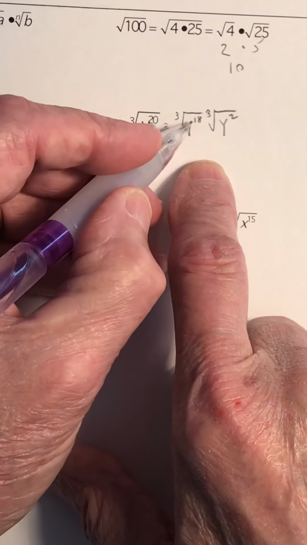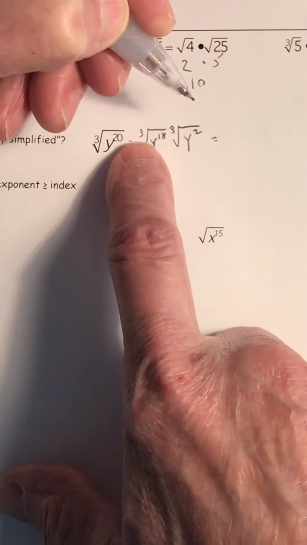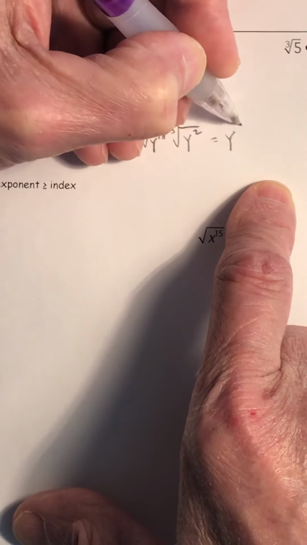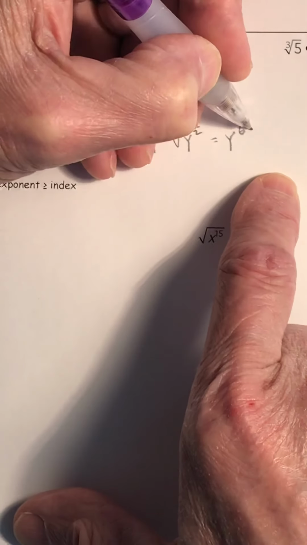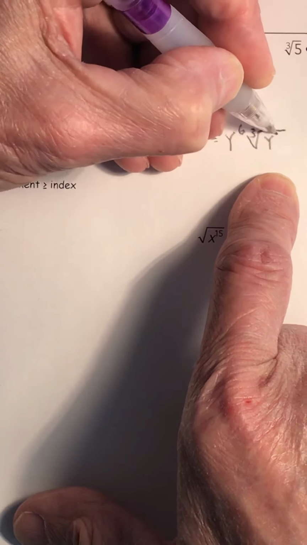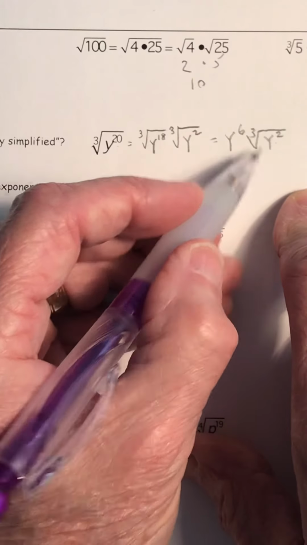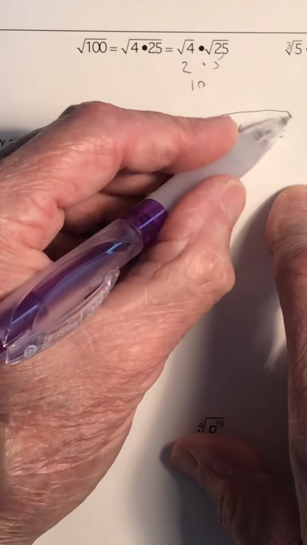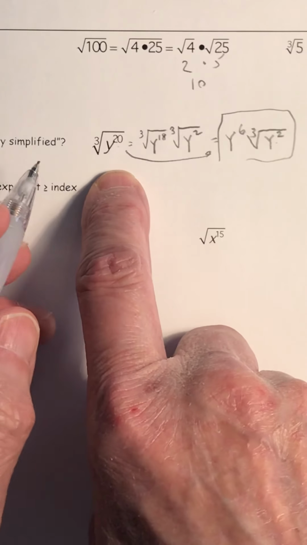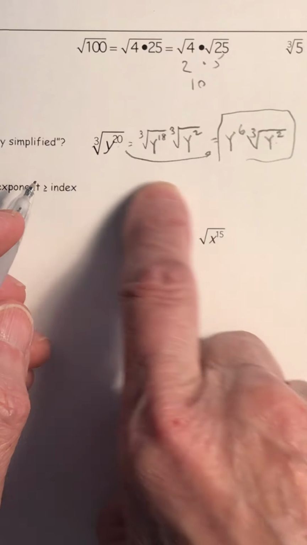And then since 18 is divisible by 3, I can change this to y to the 18 divided by 3, which is y to the 6th. And this we're going to keep around in radical form. Okay, now I have an exponent that's less than the index. 2 is less than 3. So this is considered simplified for the original expression, cube root of y to the 20th power.